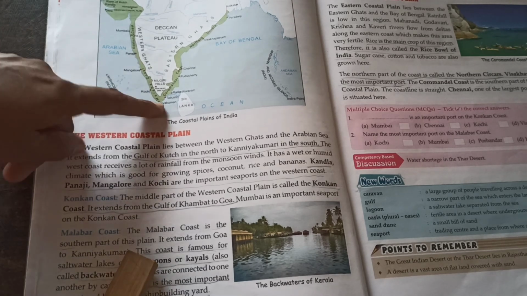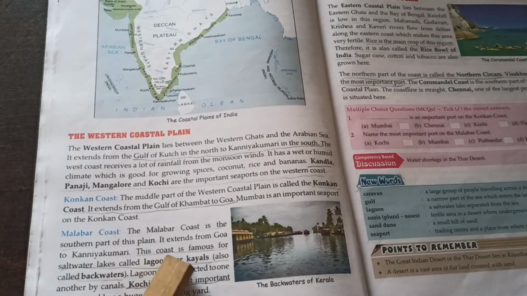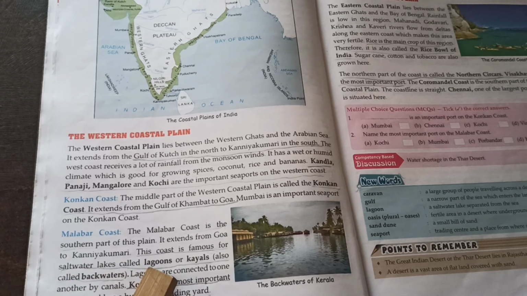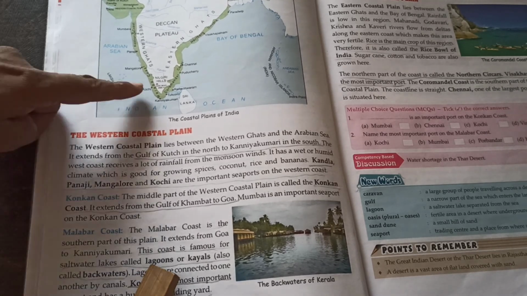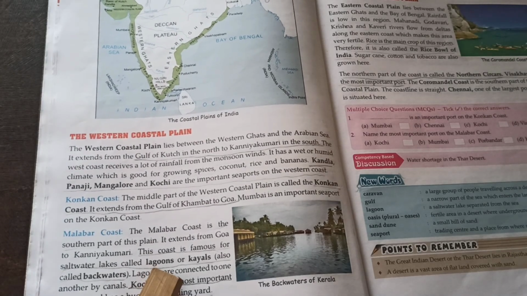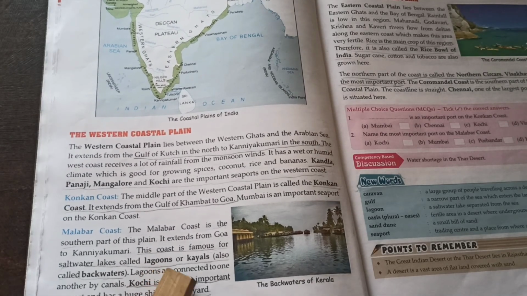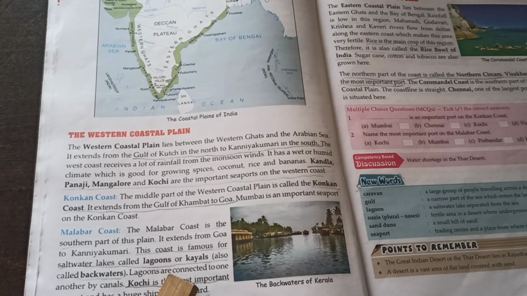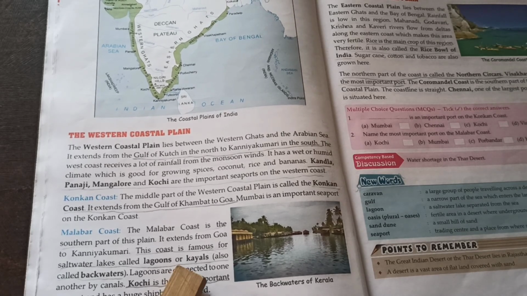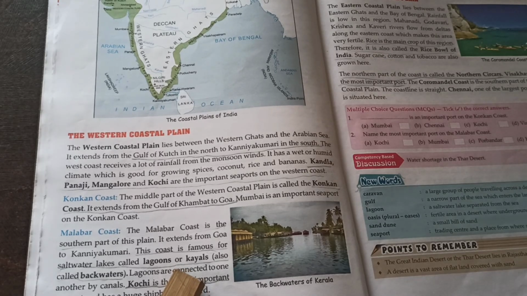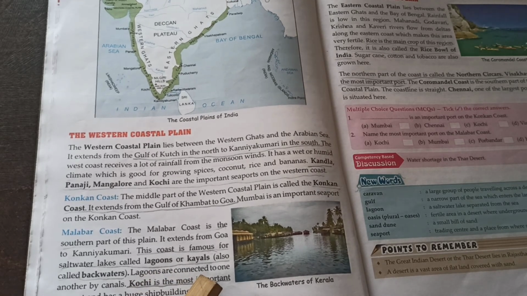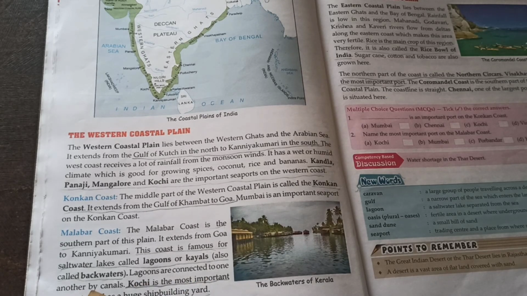This coast is famous for salt water lakes called lagoons, also called backwaters. Lagoons are connected to one another by canals.